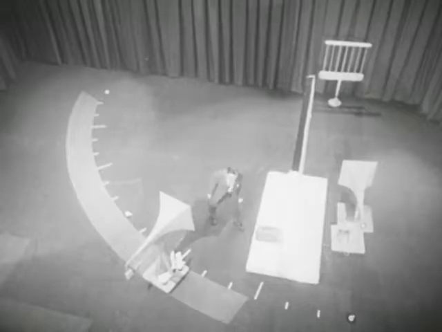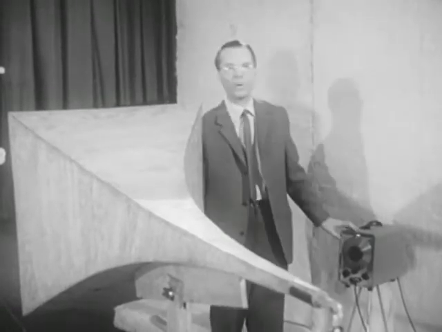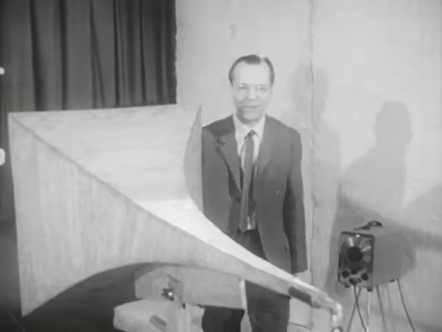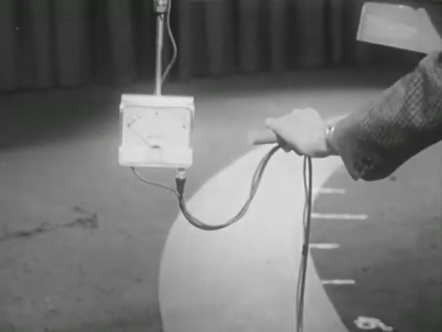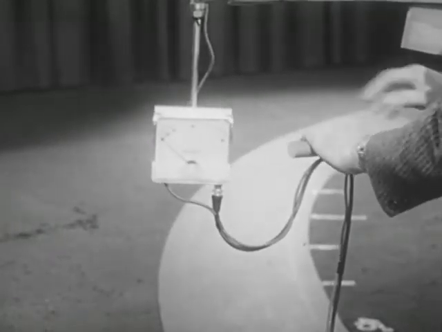Now let's set up a tone on our oscillator. And we've picked 5,000 cycles per second this time. Now let's start by looking for a maximum in the wave pattern. So I'll turn on the microphone.